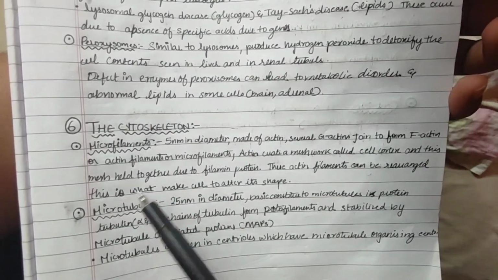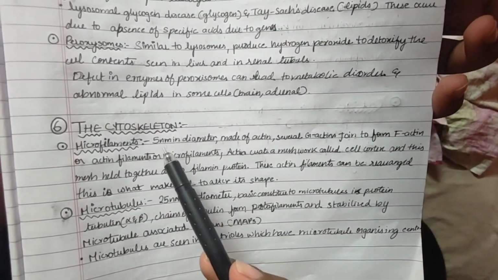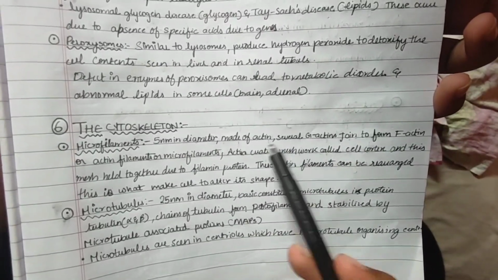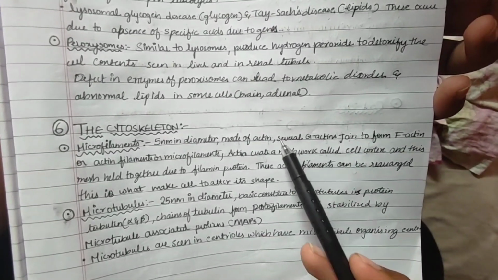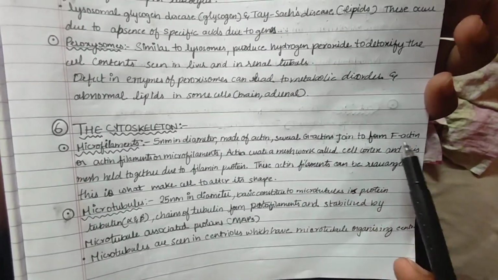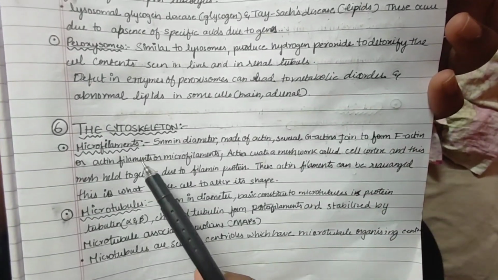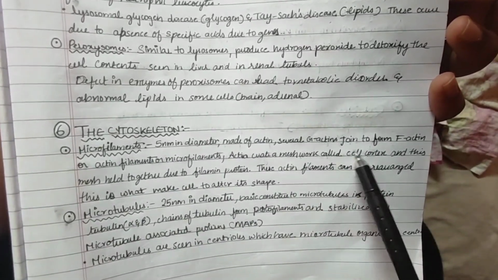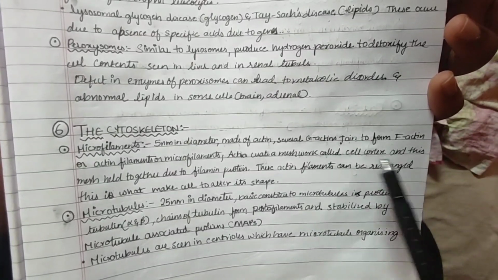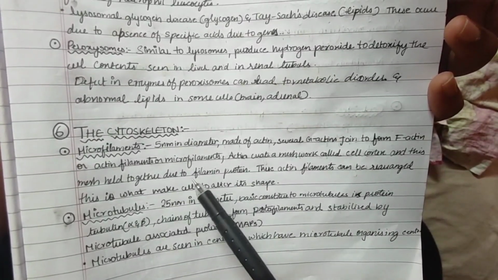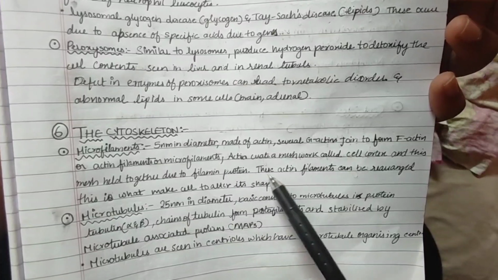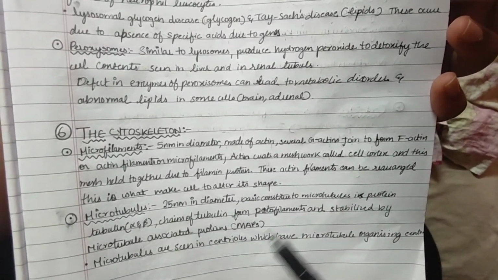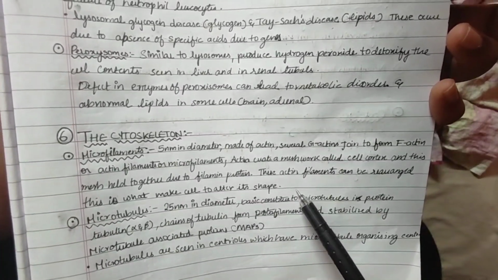It has many types. The first is microfilaments. They are 5 nanometer in diameter. They are made up of actin, and in actin also we have types like G actin, where several G actin join together to form F actin, or the actin filaments or the microfilaments. Now actin creates a meshwork called the cell cortex, and this meshwork is held together by filament proteins. These actin filaments can be rearranged, and this is what makes cells alter their shape from time to time.